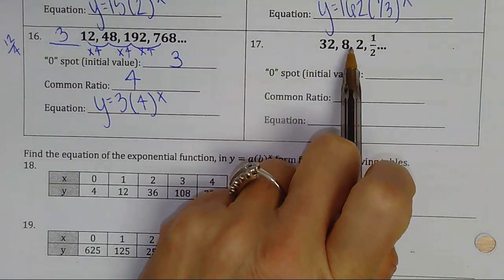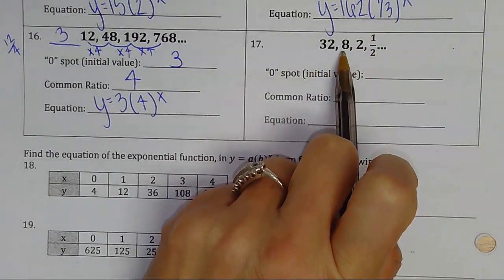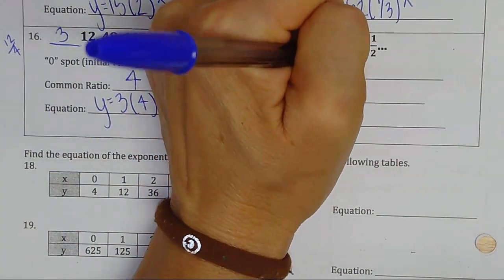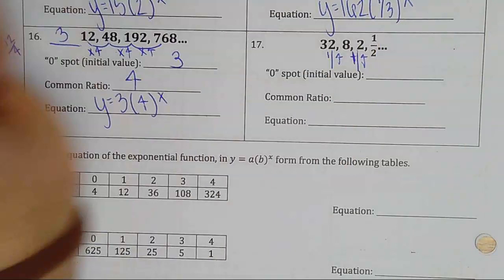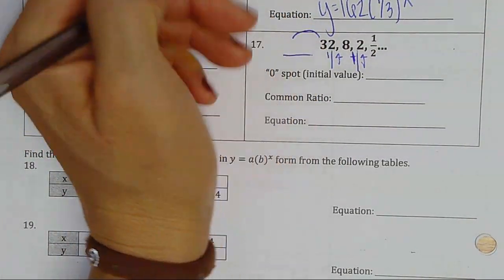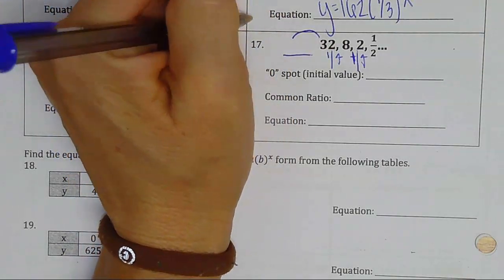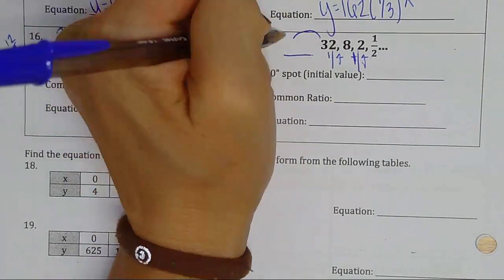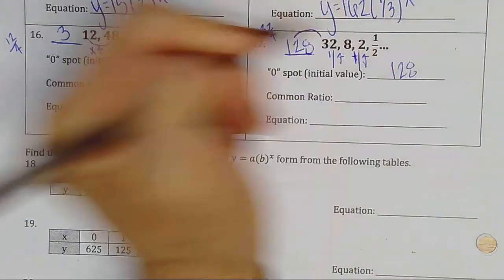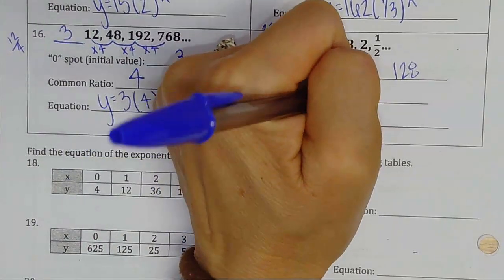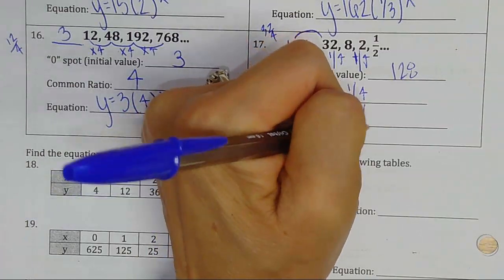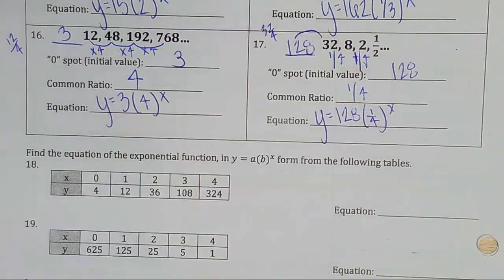All right, what does it look like is happening here each time? It looks to me that they're dividing by 4 or multiplying by 1/4. So to get my initial value, I'll do 32 times 4, and I'll get 128 for my initial value. Ooh, that's a big one. My common ratio is 1/4. My equation is y equals 128 times 1/4 to the x.